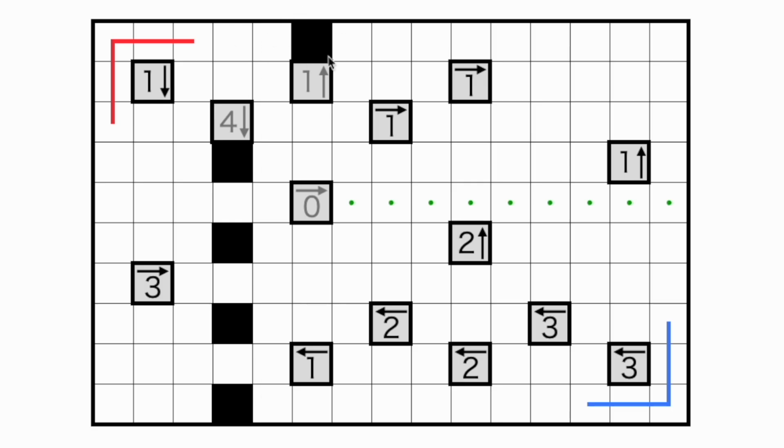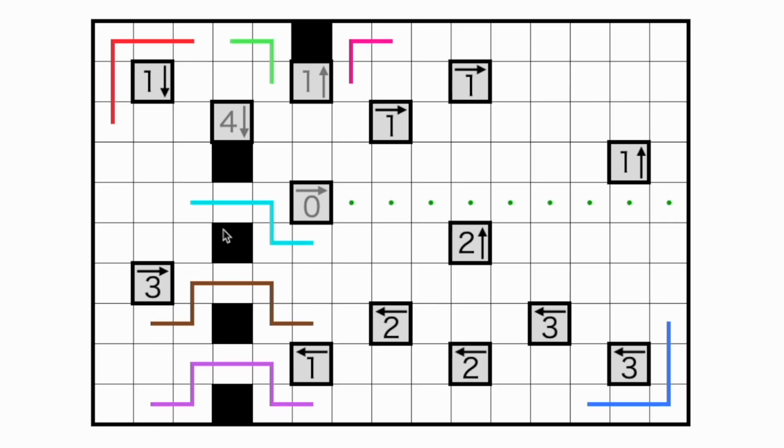And the cells next to the black cells have to be unshaded, so the loop has to come into those. And the same is going to be true for all of these gaps through the middle, for these corners at the bottom, and that's going to give us these corners, and these corners, and those corners. Those are the only ways that the path can enter and exit those cells. So we can draw those right in.